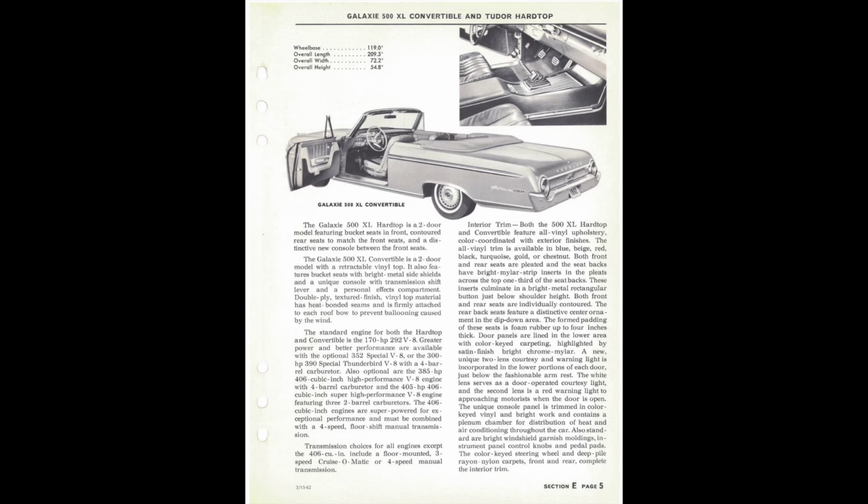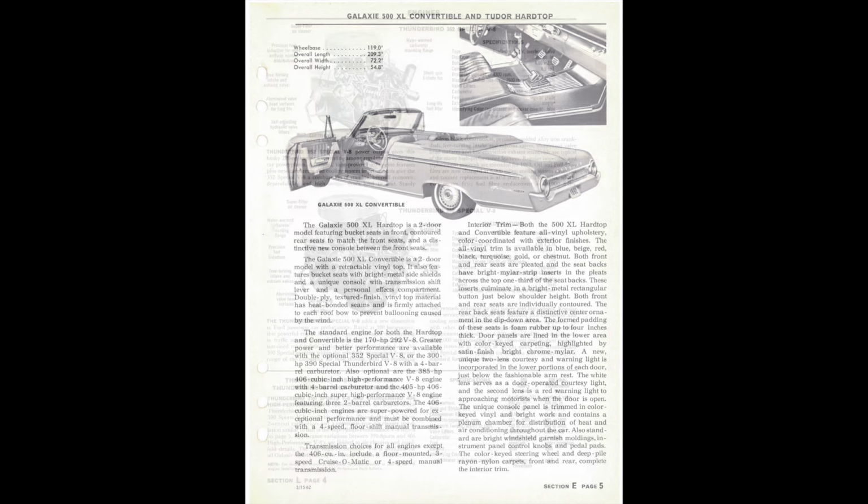In addition to the standard bucket seats and console, the standard engine in the Galaxie 500 XL series was the W code 292 two-barrel, 170 horsepower V8 engine, a Y-block unit left over from the 50s.